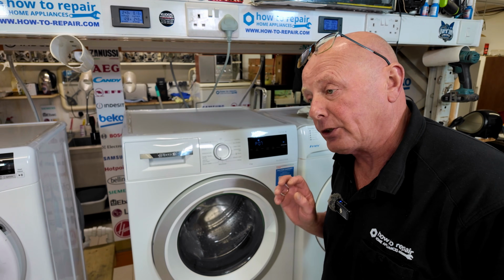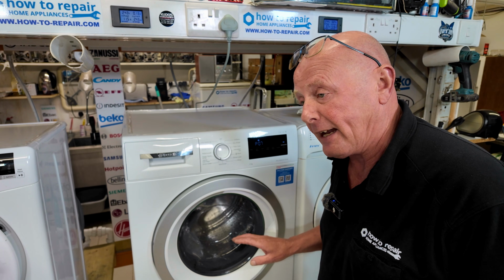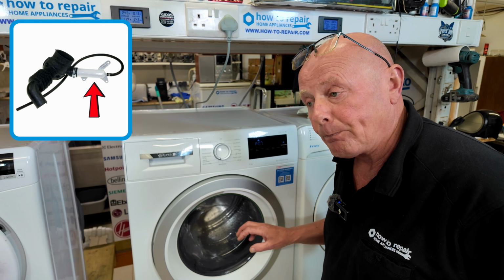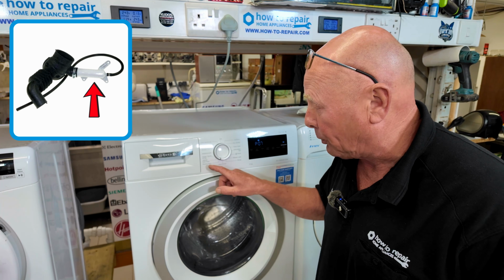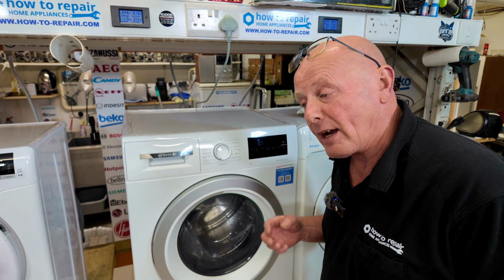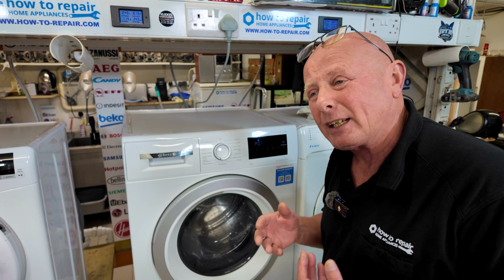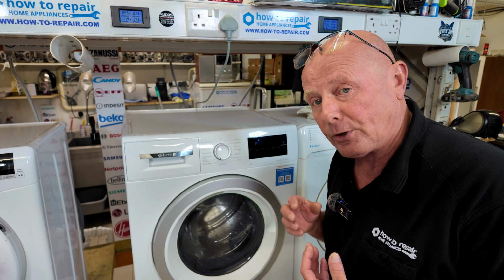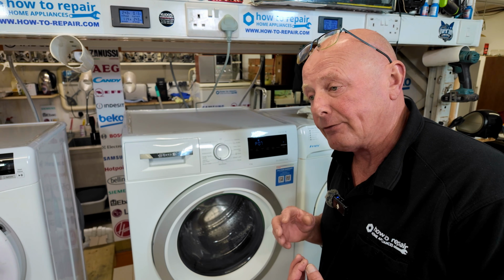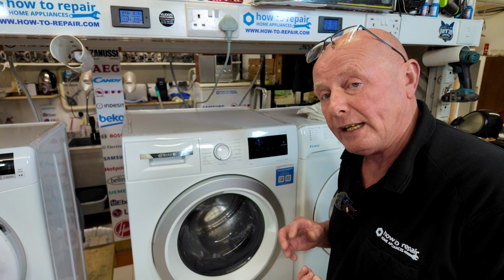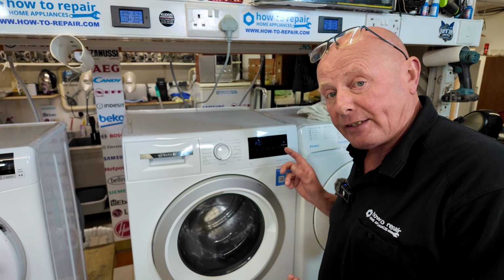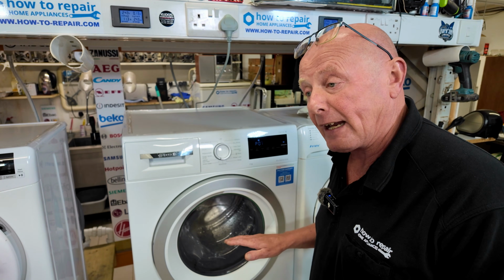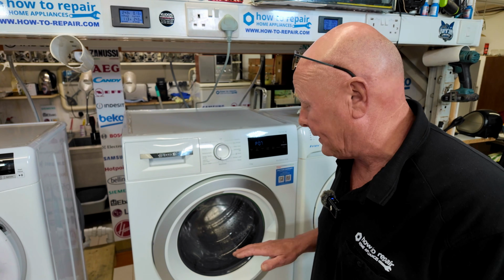Now, problems that can occur if the level is incorrect on the machine. There is a pressure bowl at the bottom of the machine, and if the machine is not put on tub clean on a regular basis, slurry, and when I say slurry, things like powder and detergents, can build up in this pressure bowl. This then can give false readings of water level to the actual pressure sensor, and this could cause the machine either not to fill to the correct level or to overfill.